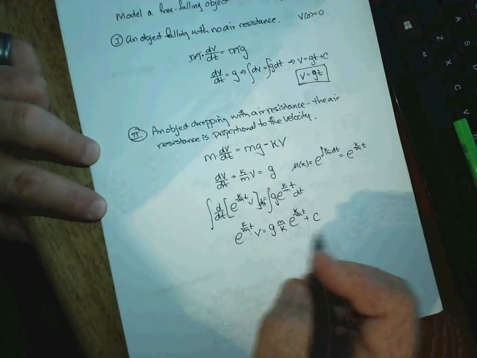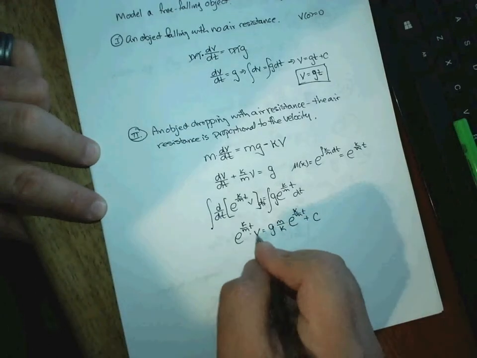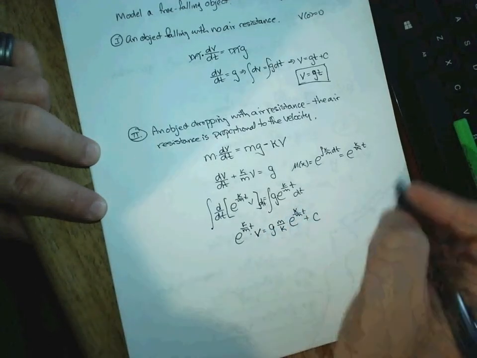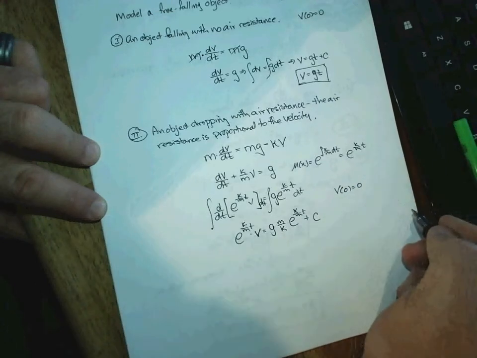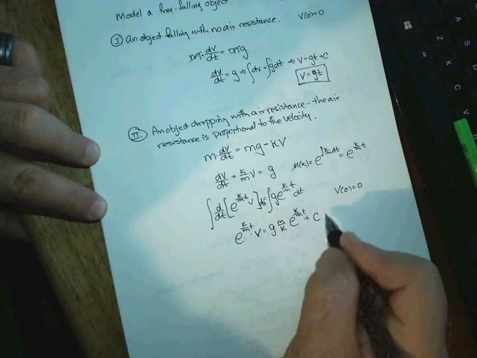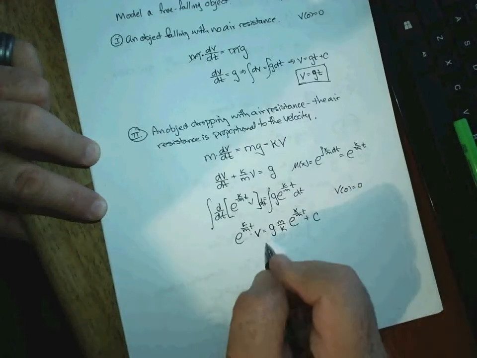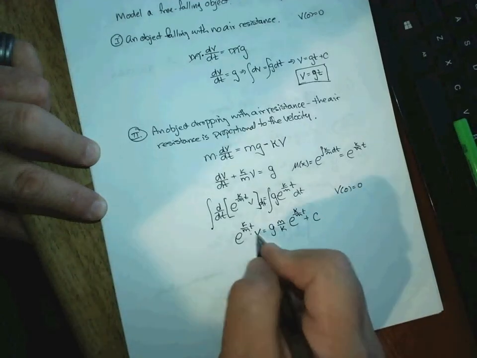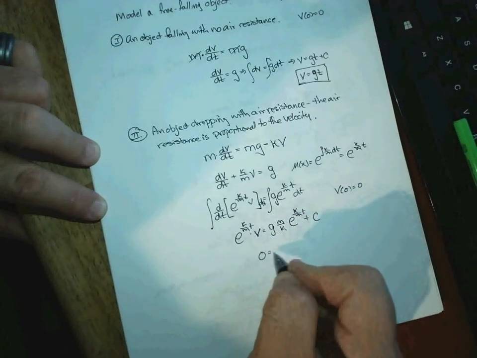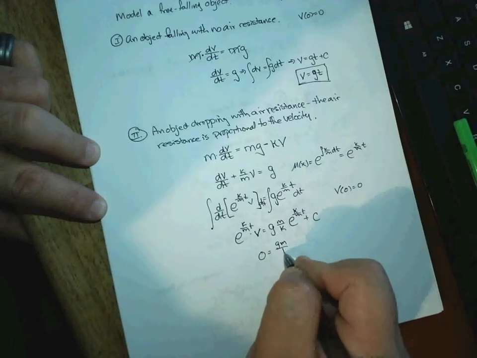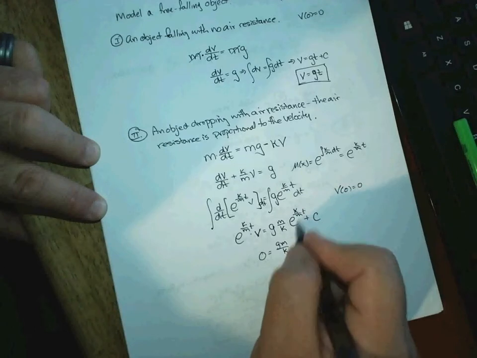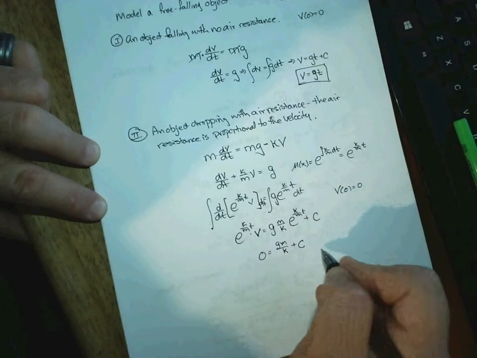Okay? All right. Now, to get v by itself, let's apply the initial condition. Again, we're dropping the object with no initial velocity. So velocity at time 0 is 0. So you're putting in 0 for t and 0 for v, that's a 0. You're putting in 0 for t, that's going to be a gm over k times e to the 0, which is 1, plus a c.